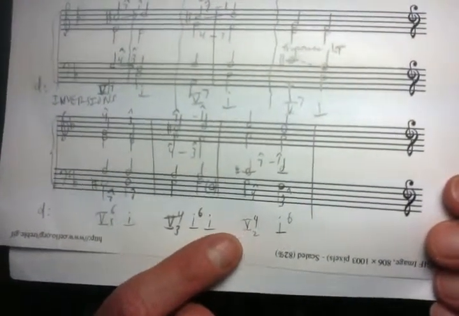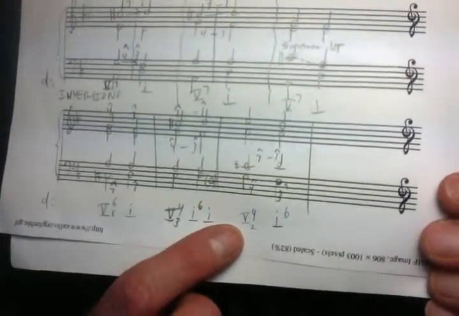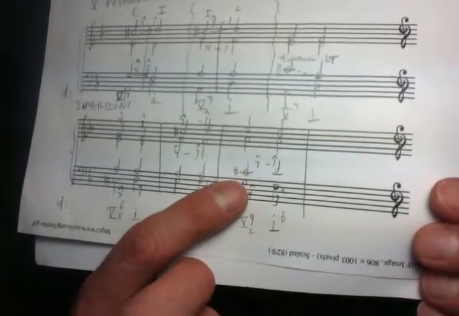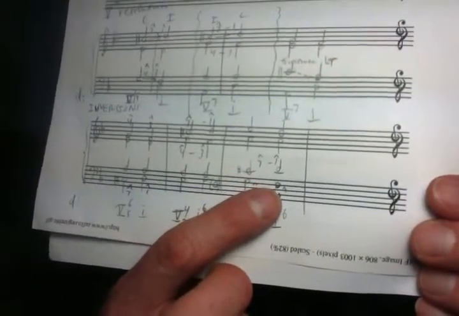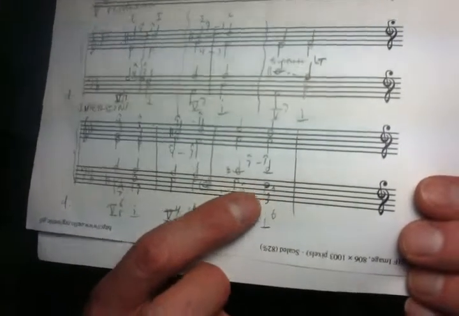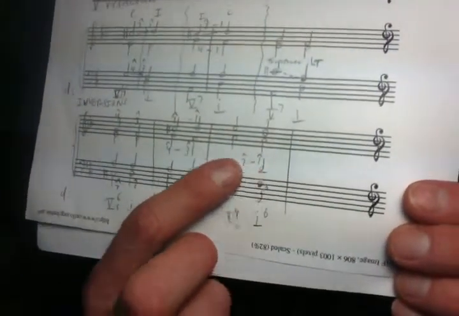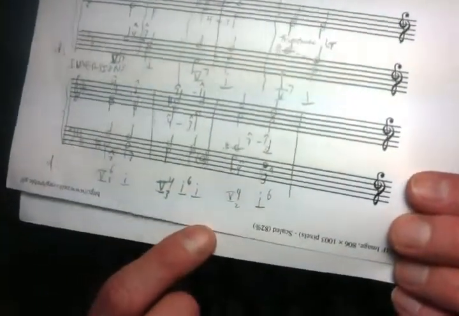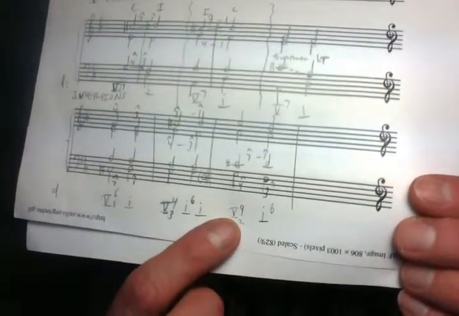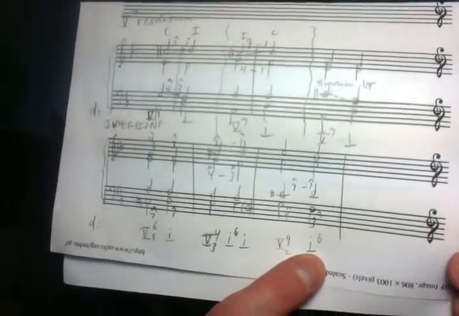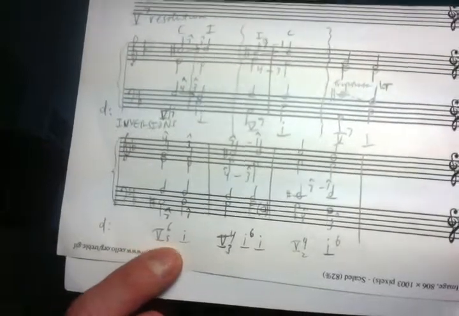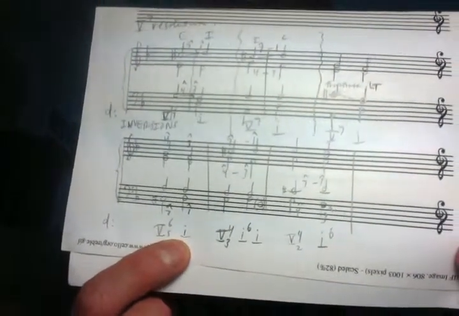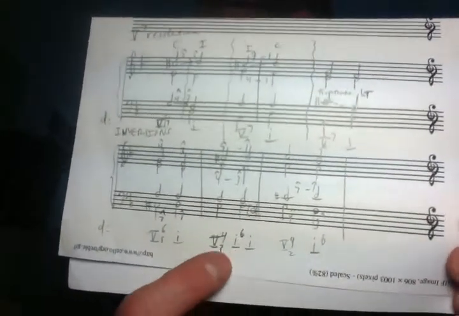And here we have a V4/2. Now, a 4/2 has the seventh in the bass. That Fa really wants to go to Me. So there it is, Fa to Me, Ti to Do, and again, everything works out fine. Notice that the V4/2 always wants to go to a I6, and the V6/5 always wants to go to a I in root position. This one can go either way.